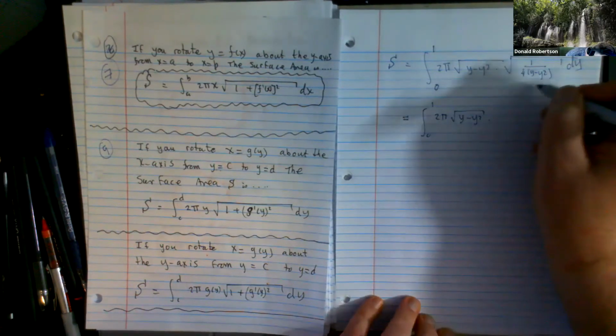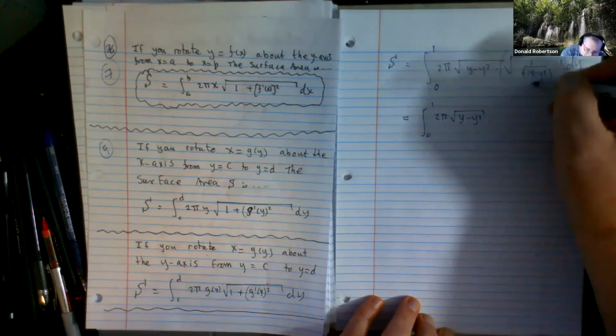See this fella here? This square root of 1 over.